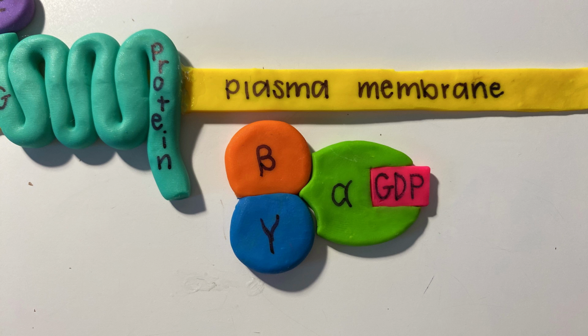Structure of the G protein, or GTP binding protein. The trimeric G protein has 3 protein subunits, alpha, beta, and gamma. The alpha and gamma subunits both have covalently attached lipid tails facing the cytosolic region of the membrane that anchor it to the plasma membrane. GDP is inactively bound to the alpha subunit.